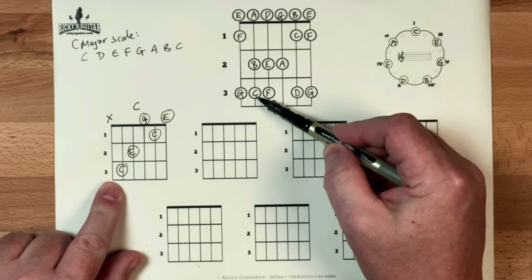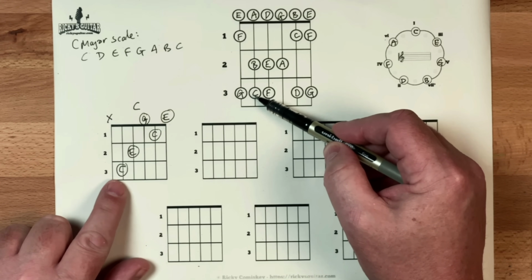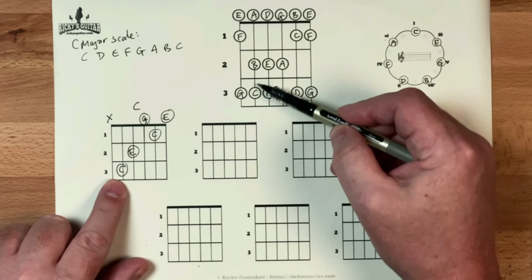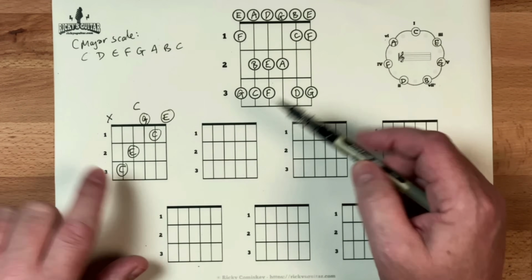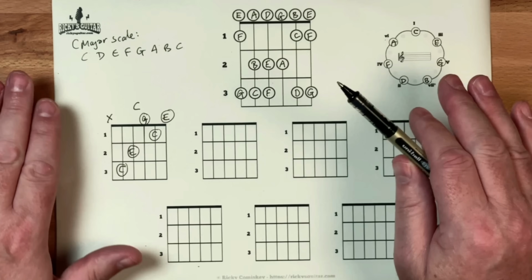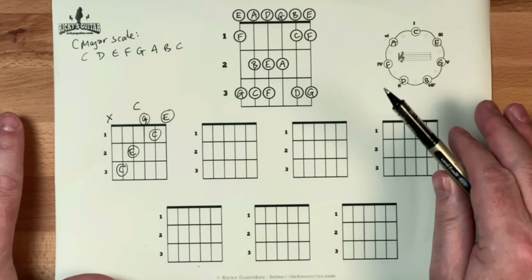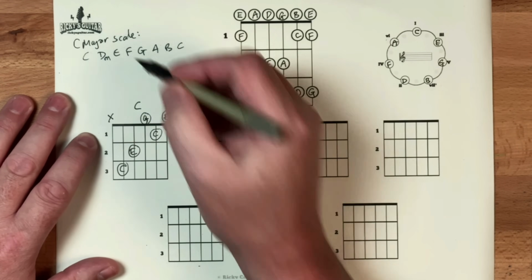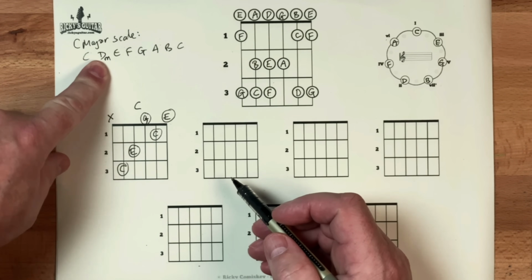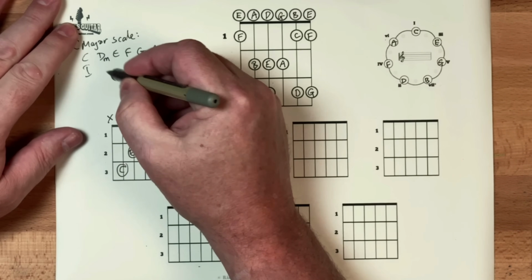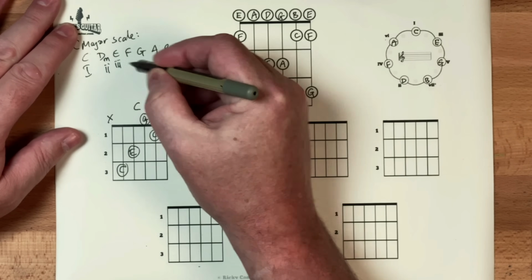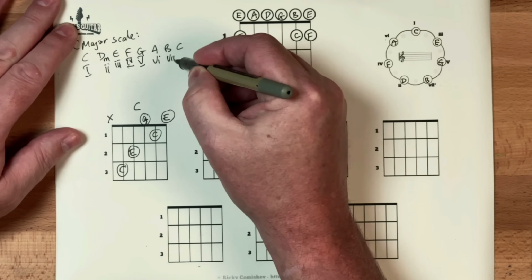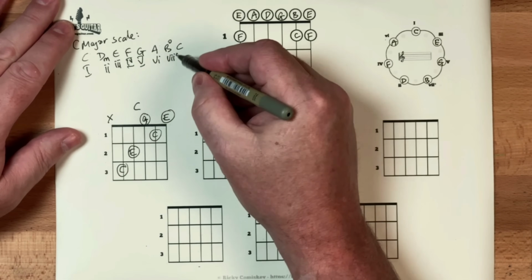Hidden inside there is the C major chord. C, E, G, C, E. You can see it's just there. There are all those extra notes that we can leverage and use to find more chords. We want more chords. So the next chord up, I'm just going to put that's D minor there. We've got 1, 2, 3, 4, 5, 6, and then chord 7 at the end there.